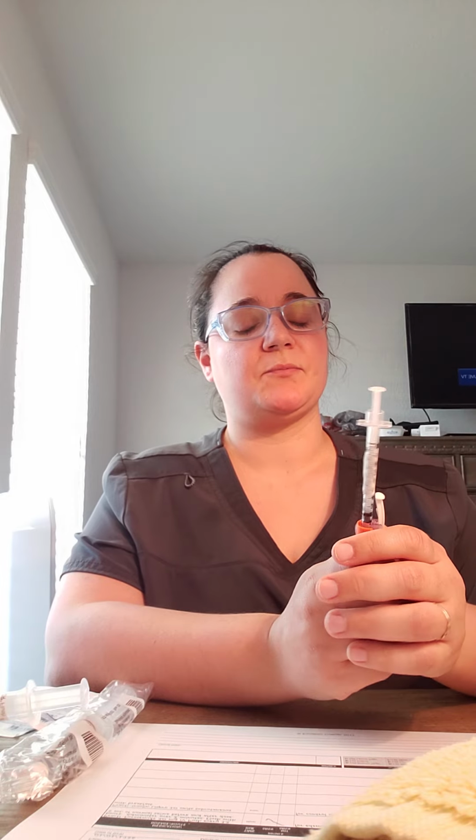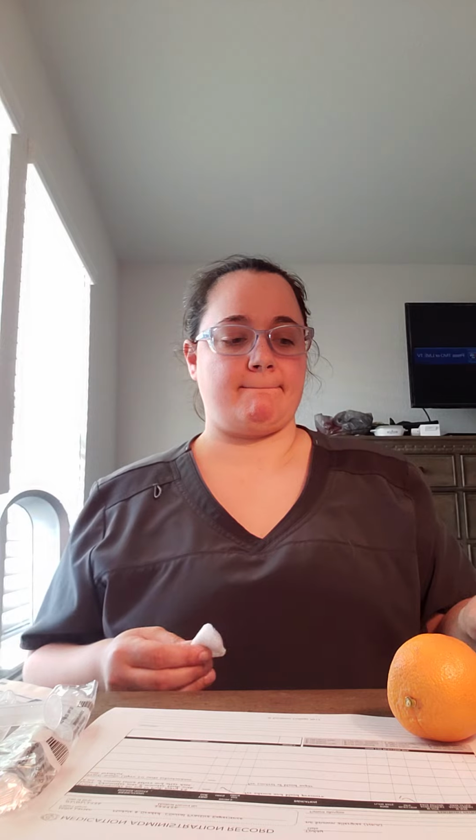Okay, next medication I'm going to give is insulin. I'm going to explain to her that this is for her high blood sugar. Since she's a diabetic, she needs to receive insulin. This is actually subcutaneous. And I'm going to use the orange. Okay. I'm going to do the 5 rights. Right patient, right medication, right route, right dose, right time.